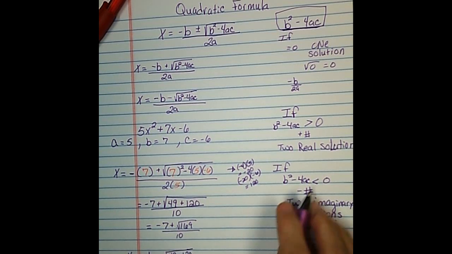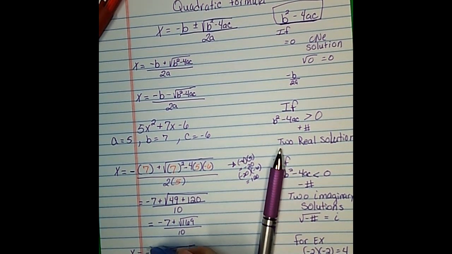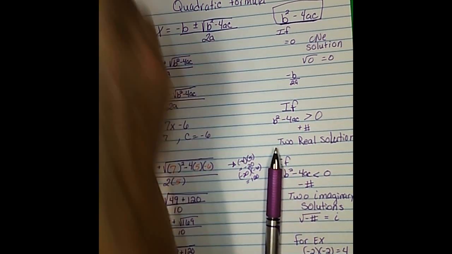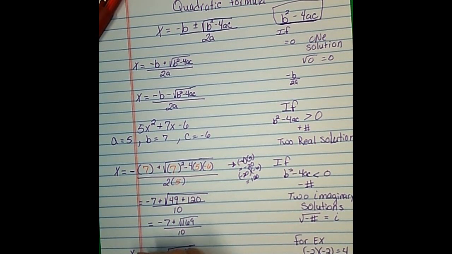Oh, and I apologize. I put a b there instead of a 7. So I'm going to white out. This is why I like using pencil. I can erase my boo-boos, and ink is hard to do. Okay, so I got negative 7 minus the square root of 169 over 10.